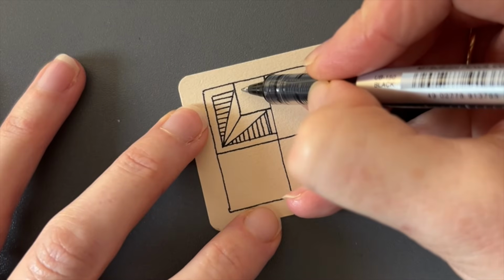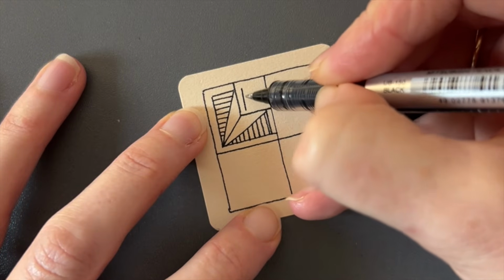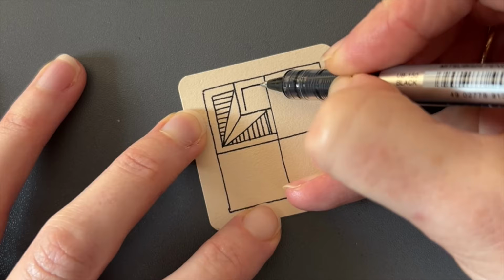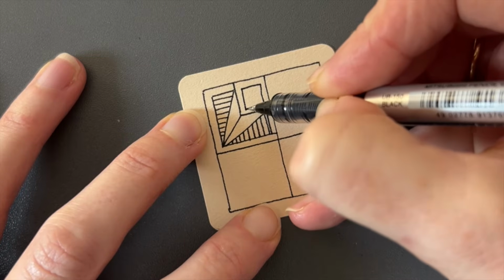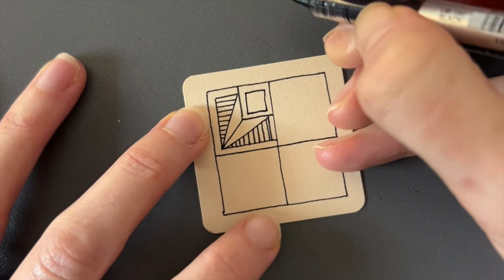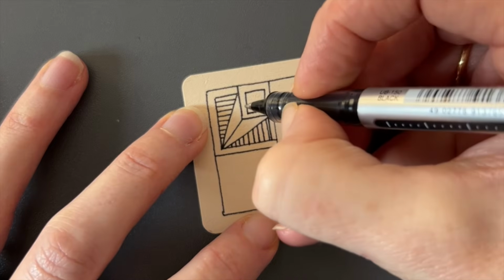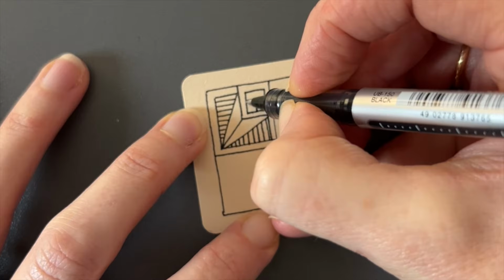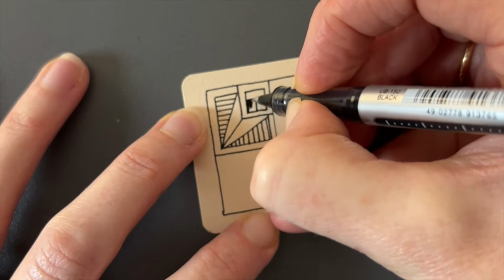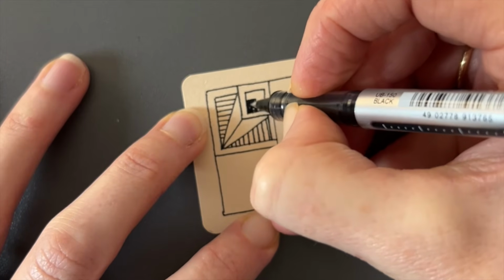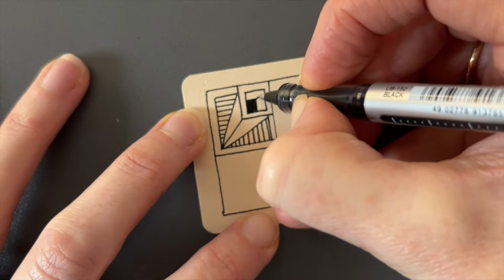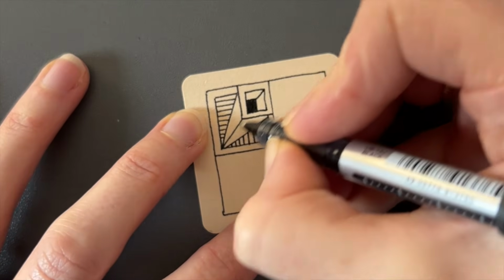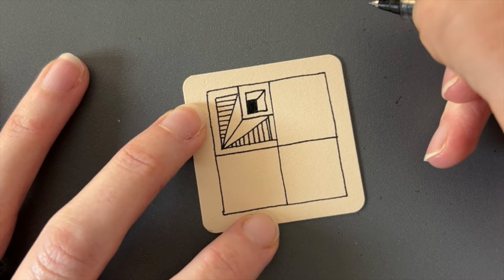And then we're going to come up into this square here, aura inside it, and then on the inside corner, I want to create a smaller square that's inked in, and then we complete that diagonal line.